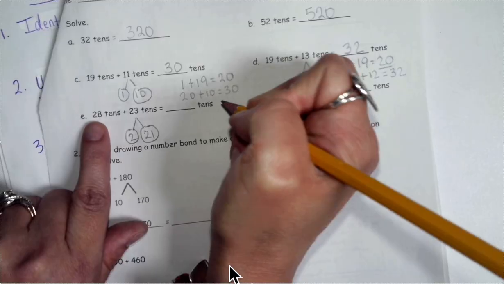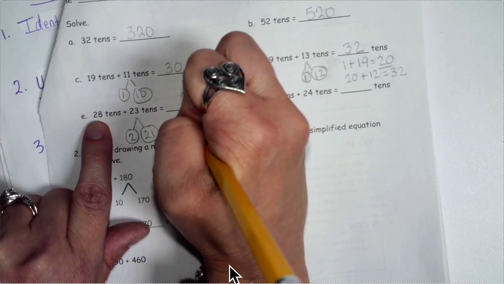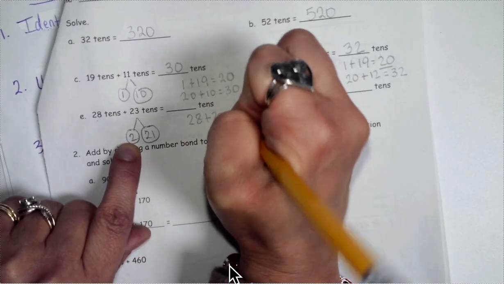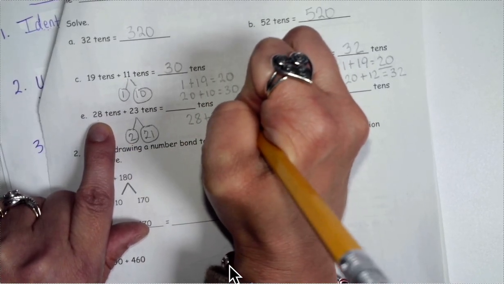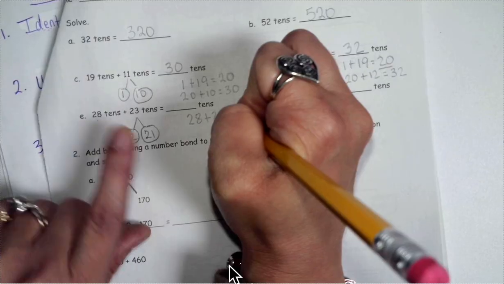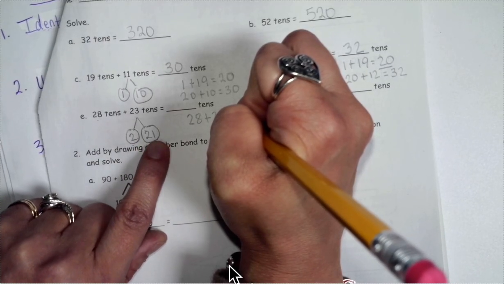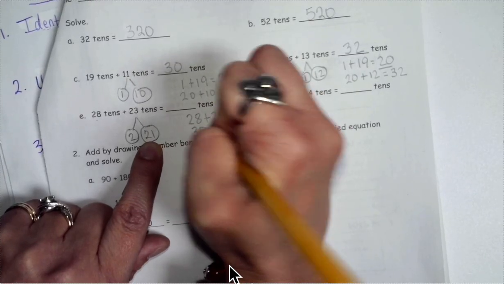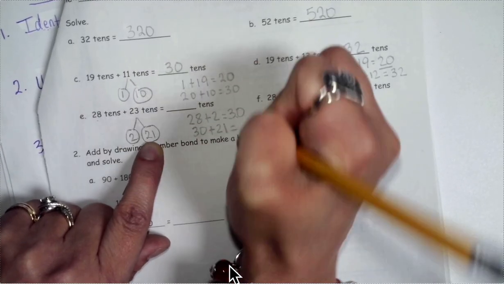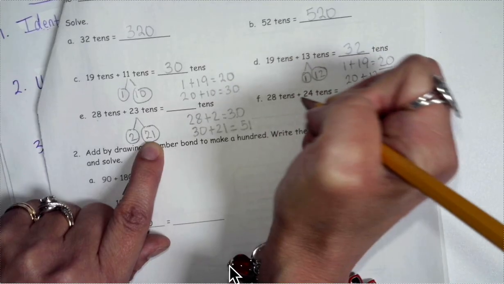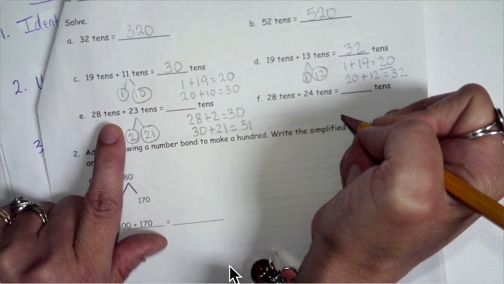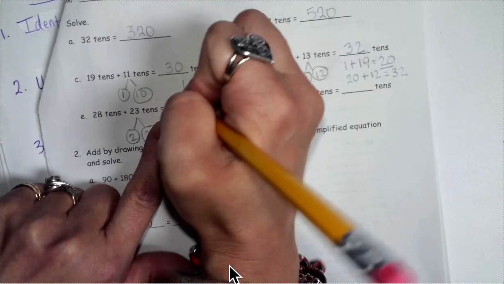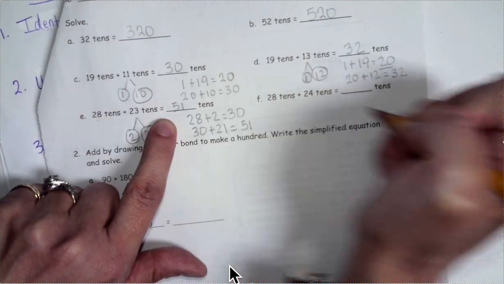Okay, so then I'm going to do 28 plus 2 to make my next 10, my friendly number, which is 30, right? And then I'm going to get 30, and I'm going to add it to what's left on my number bond. So I'm going to add 30 plus 21 equals 51. Okay, we're taking bigger numbers and we're making it easier to add. So that would be 51 tens.